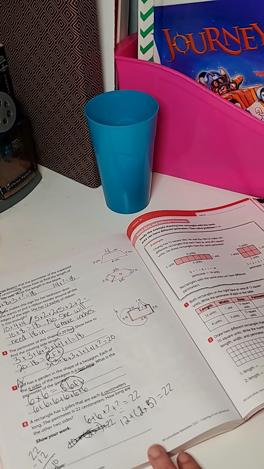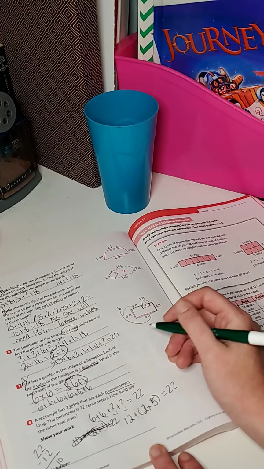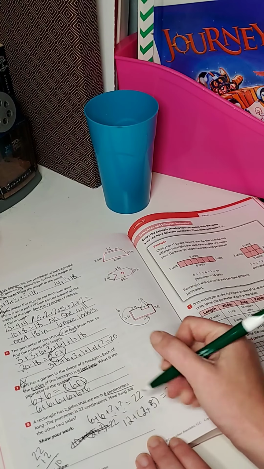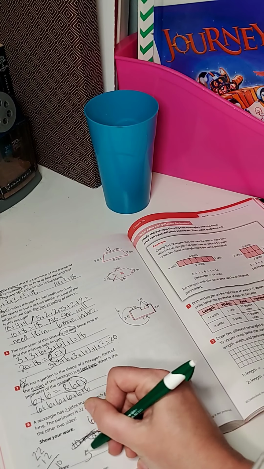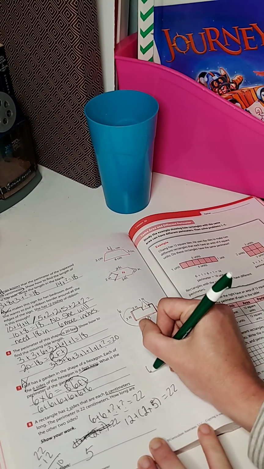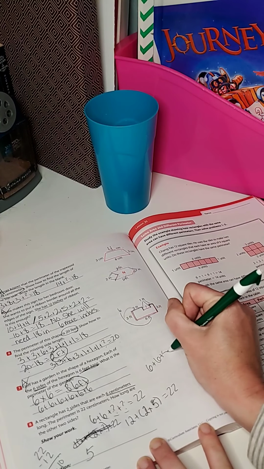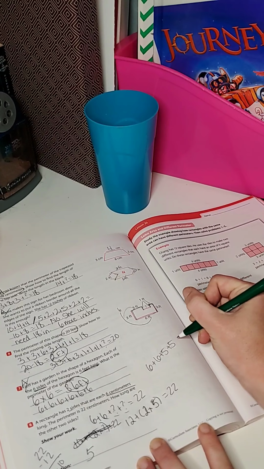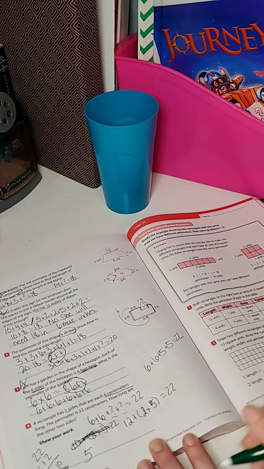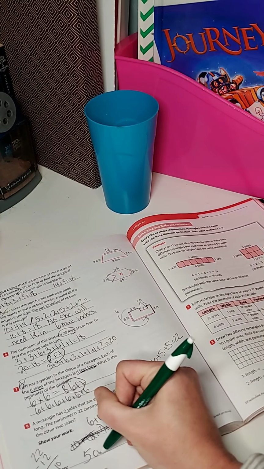Sorry about that. So the solution is 5. So if you had 6 plus 6 plus 5 plus 5, that would equal 22. 5 centimeters.